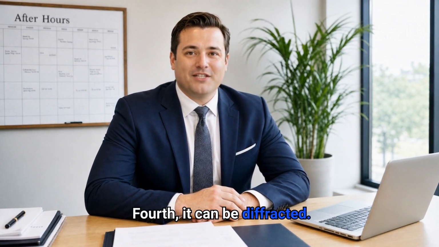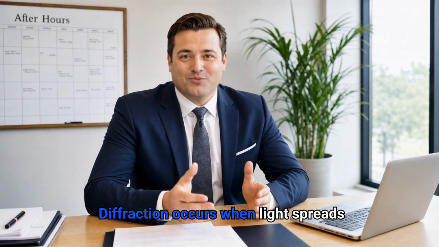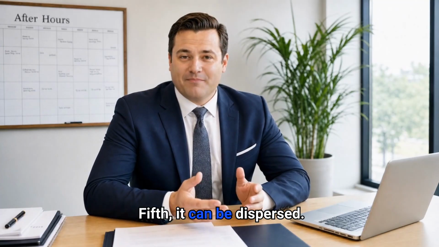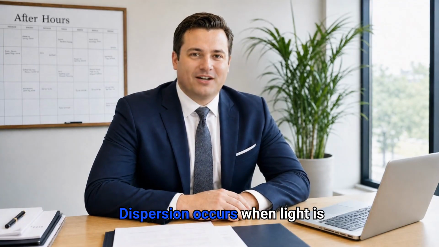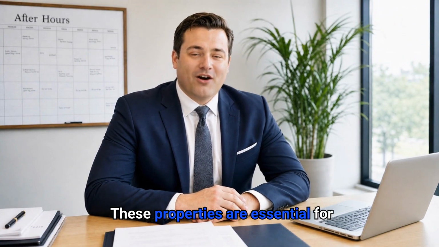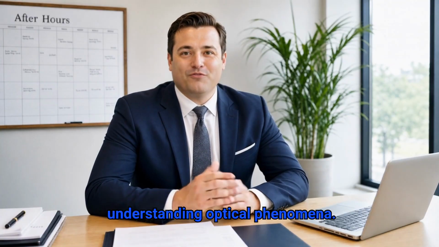Fourth, it can be diffracted. Diffraction occurs when light spreads out after passing through an opening. Fifth, it can be dispersed. Dispersion occurs when light is separated into its component colors. These properties are essential for understanding optical phenomena.